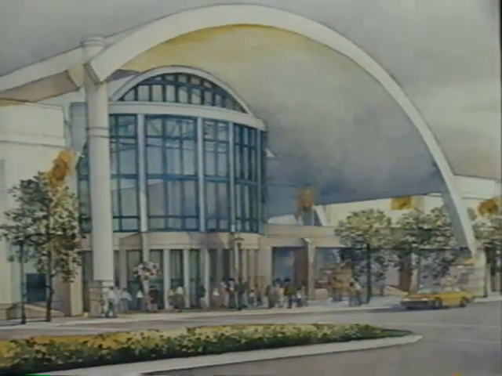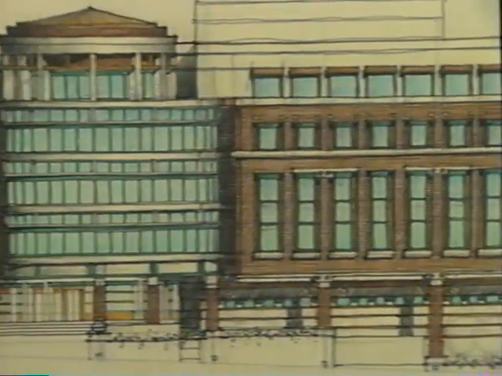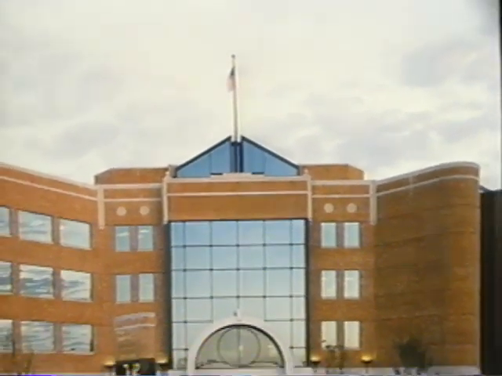Black & Veatch Architects is an autonomous organization within the Black & Veatch group of companies. We have about 30 to 40 architects on staff. We design office buildings, hospitals, schools, commercial buildings, industrial buildings.